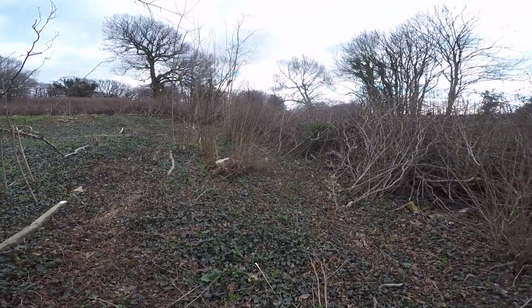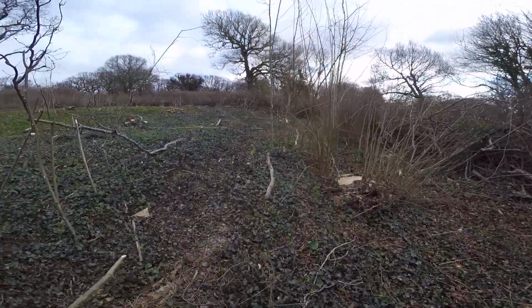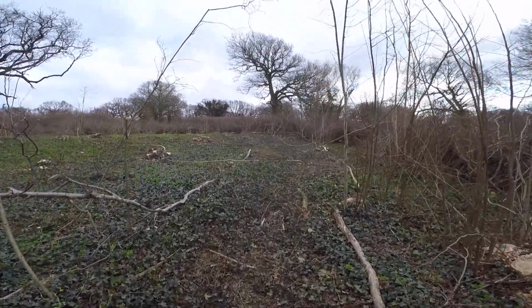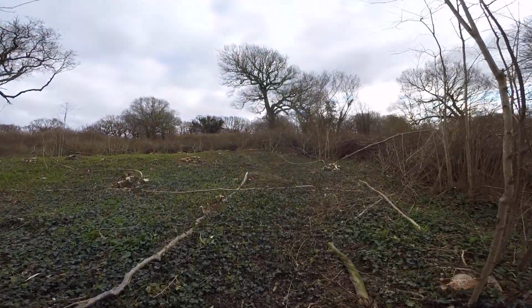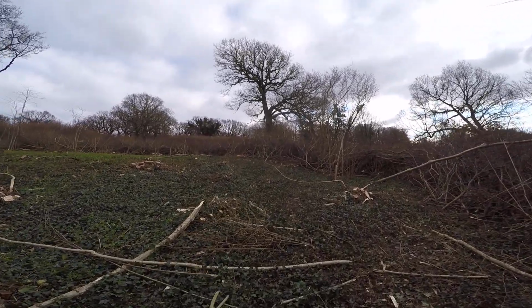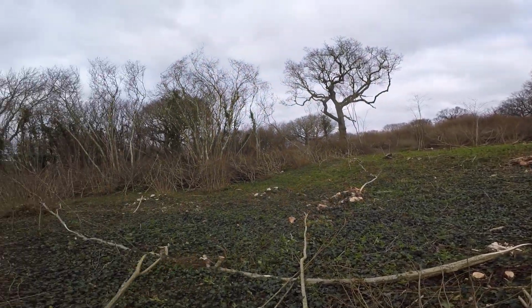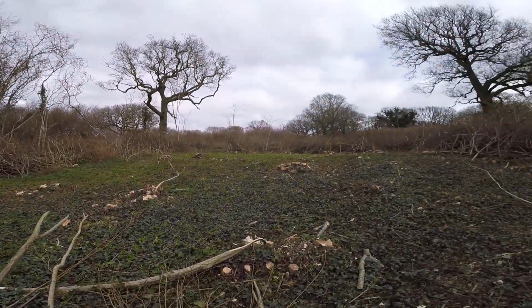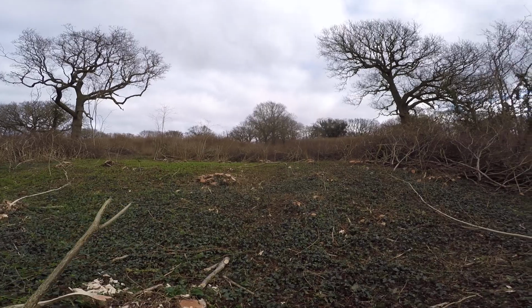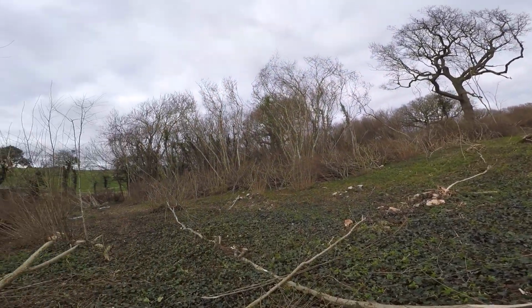I've seen a few sycamore seedlings in here. I can't see any now. And up here, if I can find it again, there's another rare hazel seedling. I can't find him again now. They are hard to see.